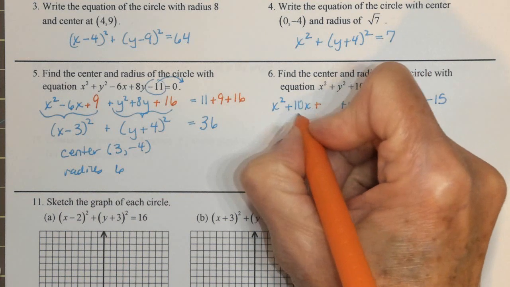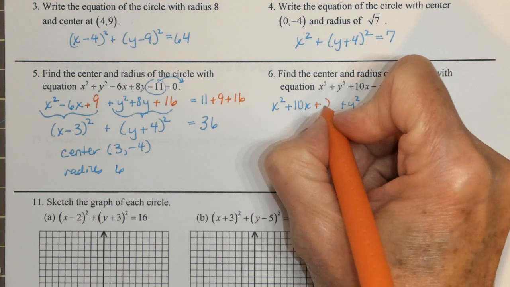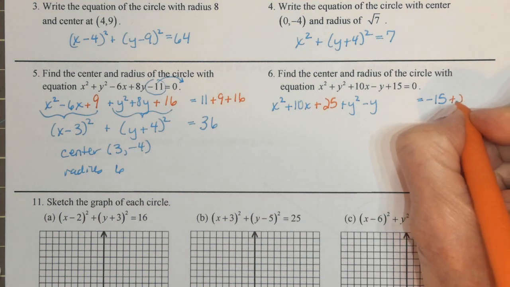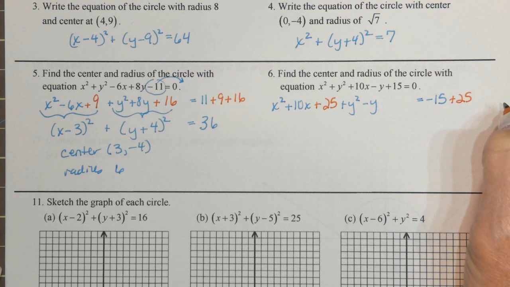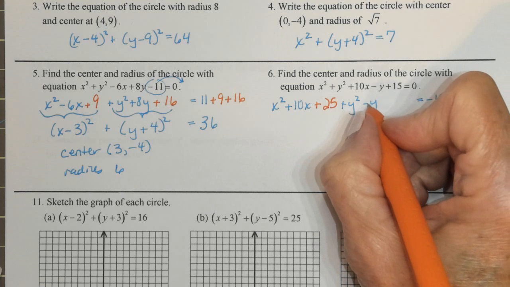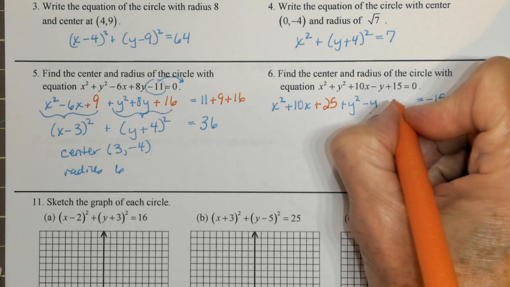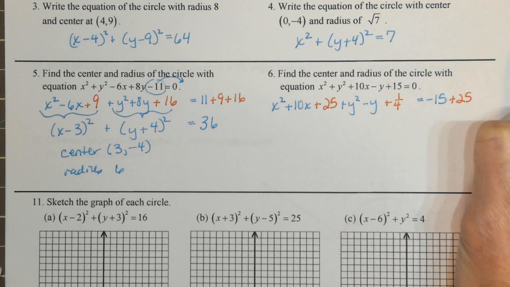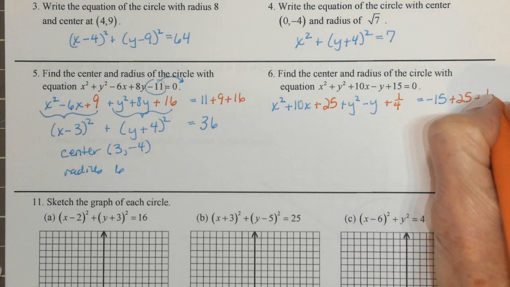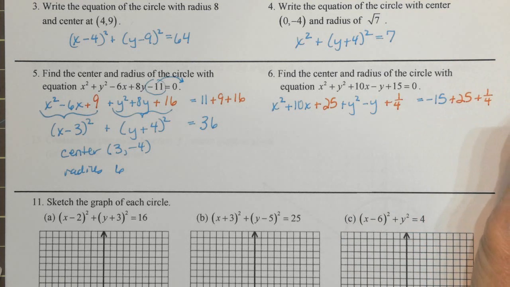Half of 10 is 5, squared is 25. So I'm adding 25 to both sides. Half of negative 1 is negative 1/2, squared is 1/4. So I'm adding 1/4 to both sides.